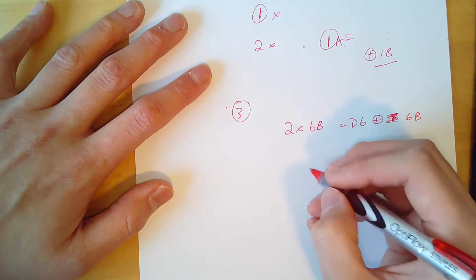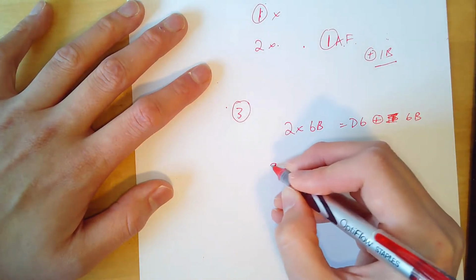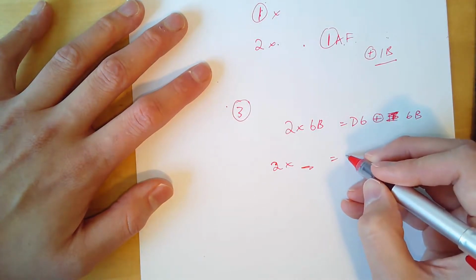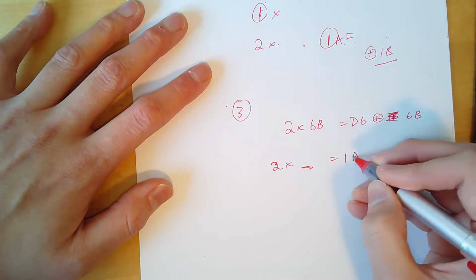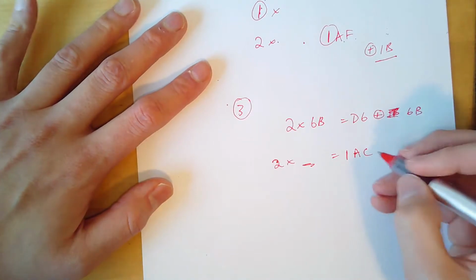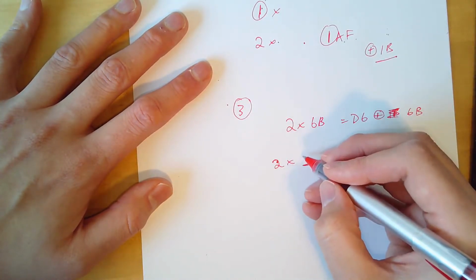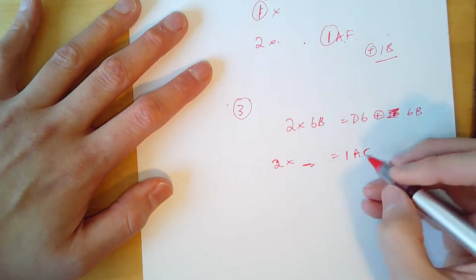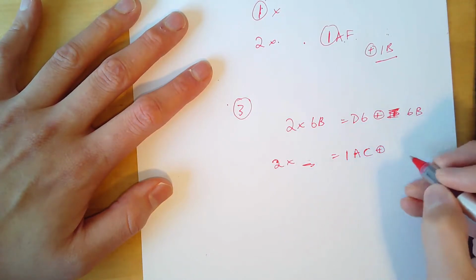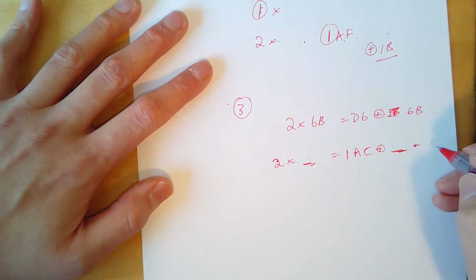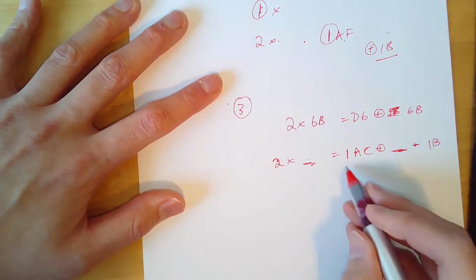If it was something like 2 times some value and it gave you a number like 1AC or something, what you'd have to do is, let's say this existing value over here, you'd do 1AC XORed with that existing value XORed with 1B as well, because there's an overflow.